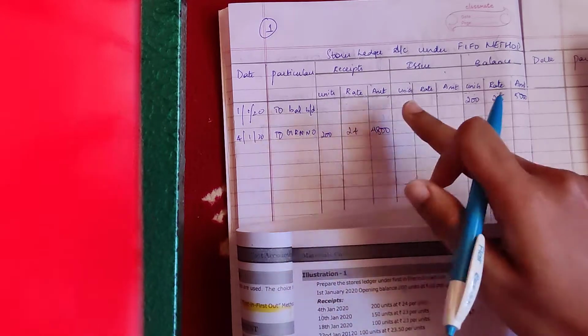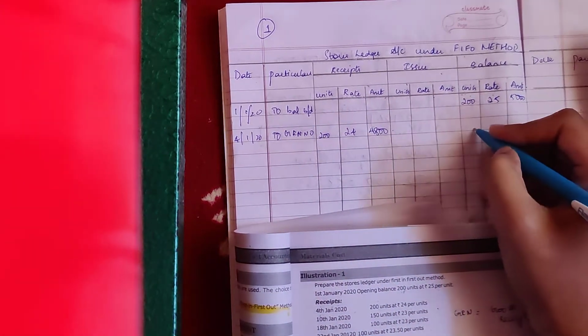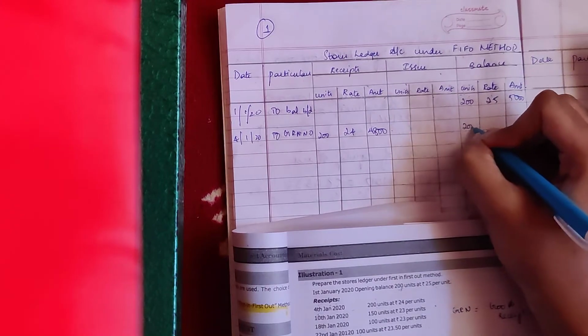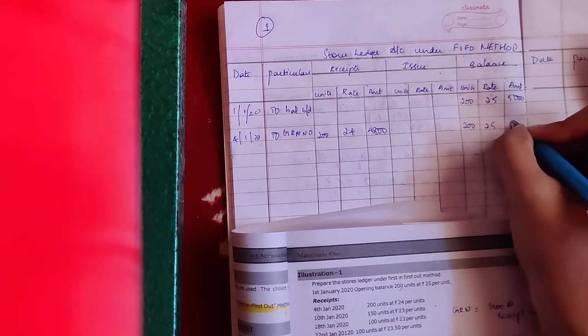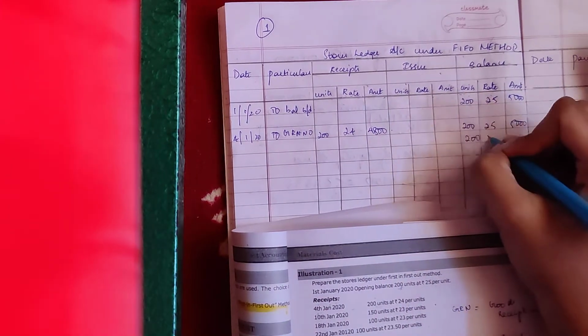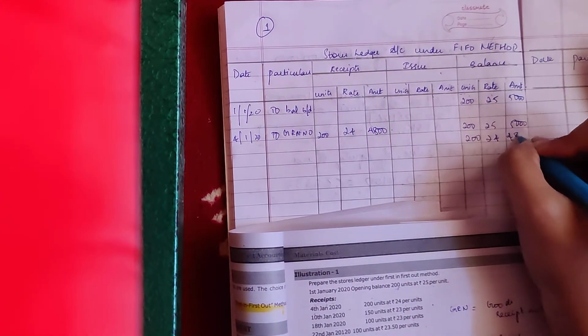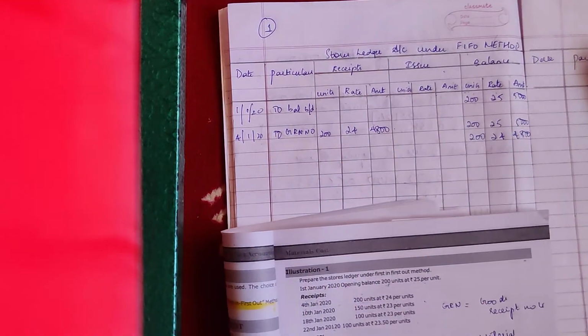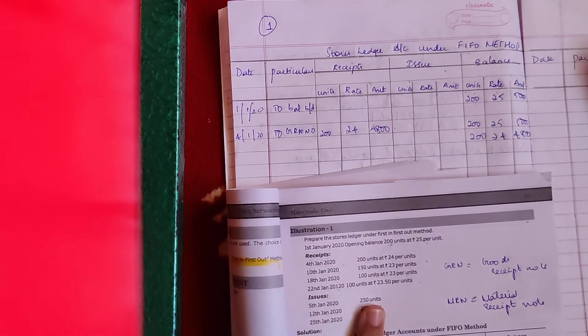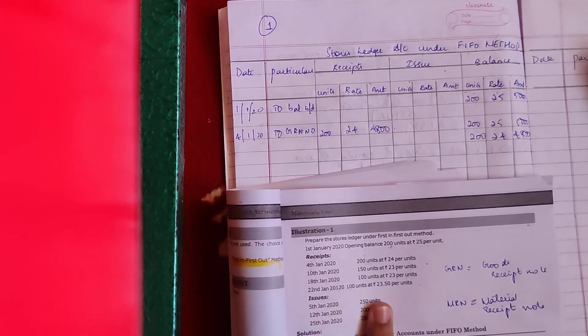After you're done solving this, bring down the balance in your 4th January row, that is 200 units of 5,000 plus 200 at the rate of 24, which will give you 4,800. Now let's look at the next nearest date, 5th January 2020, wherein you are issuing 250 units.